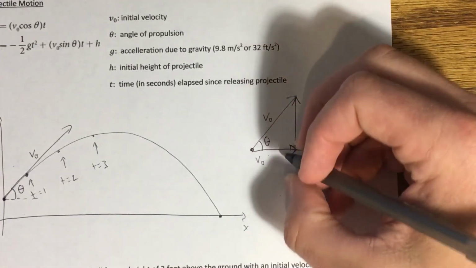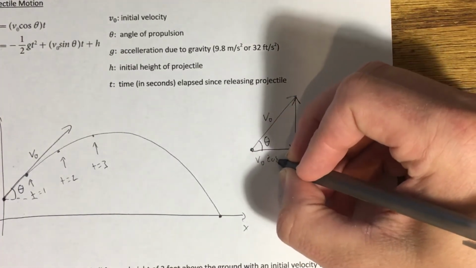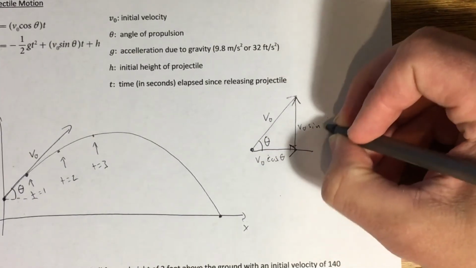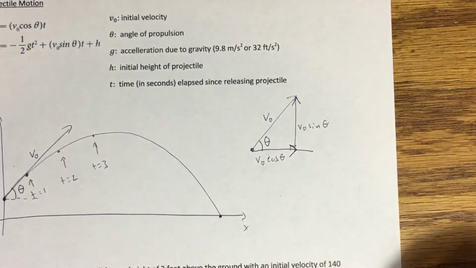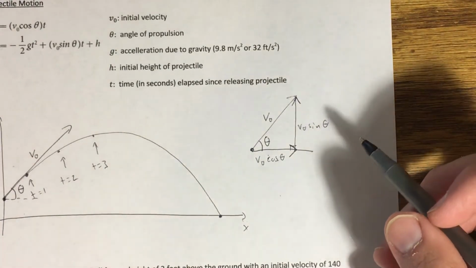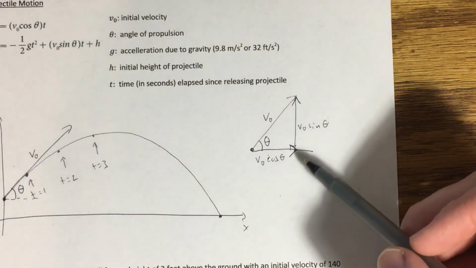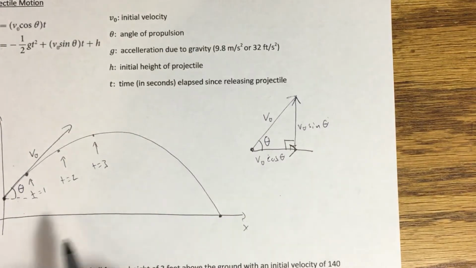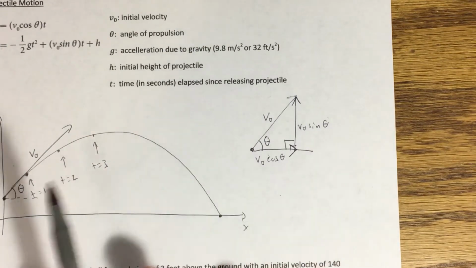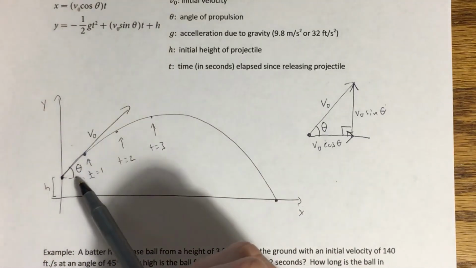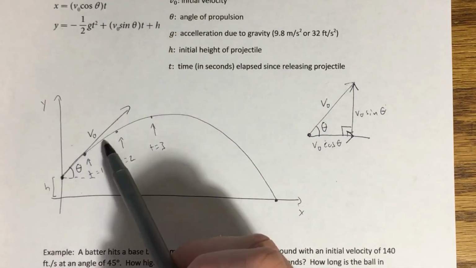So these values would be v naught cosine of theta and v naught sine of theta. Okay, and those are easy to derive. It's going to look very similar to how we derived our conversion formulas for polar coordinates. But what that tells me is that, imagine that this projectile, we'll use an example in a minute like this, is a baseball being hit by a batter.